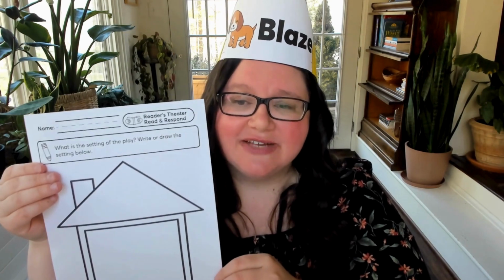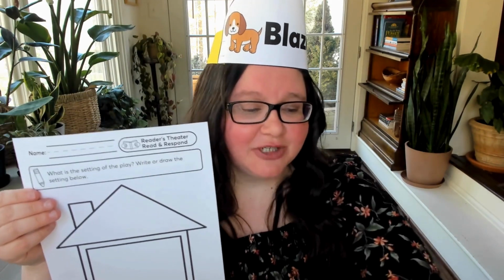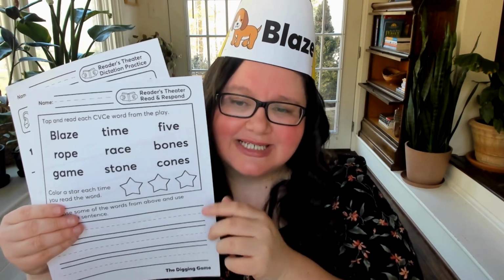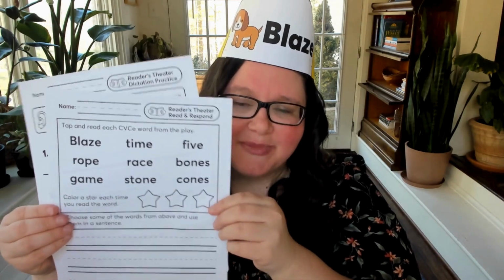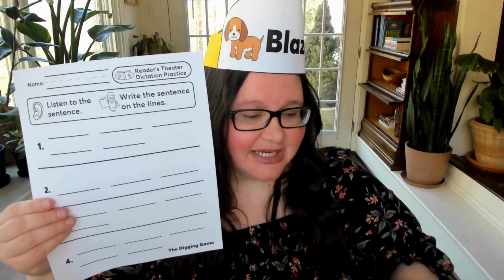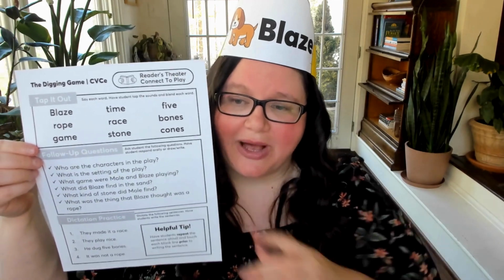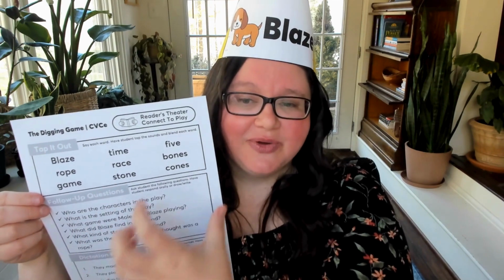I did want to show you a few other activities included. So this is a follow-up activity where students have to think about what the setting of the play was after reading it, and then they could draw a picture. There's some word work practice here, so they have to look at the words, some CVCE words, and tap out the sounds, and then they have to write them in a sentence. This is a dictation practice activity, and I actually have a teacher cheat sheet here that you can access as well. So these are some wonderful comprehension questions that you can ask your students. So this is really terrific if you want your students to read with a partner and then come back together. You could use this tool to ask some comprehension questions.